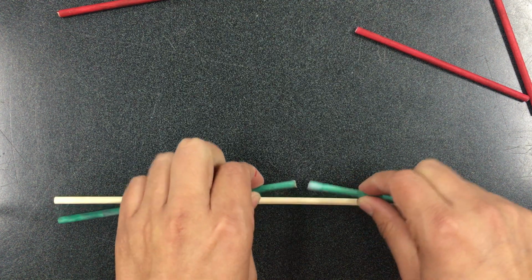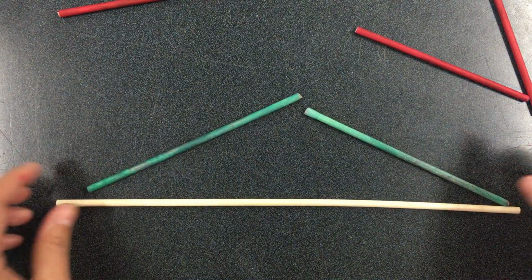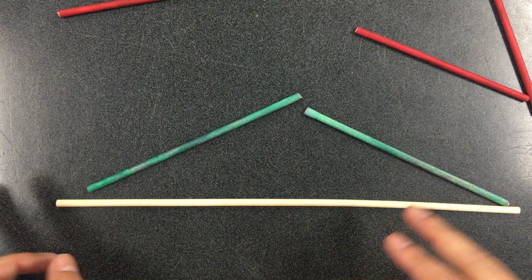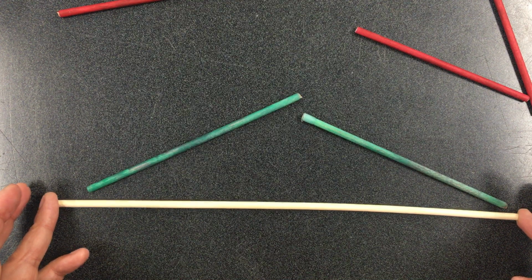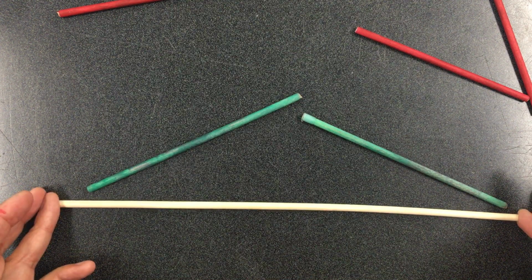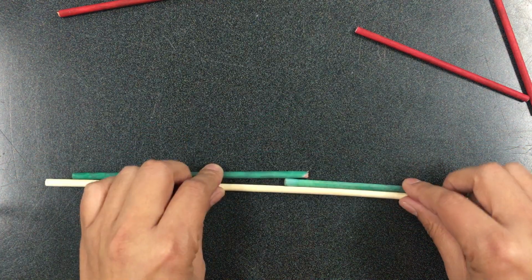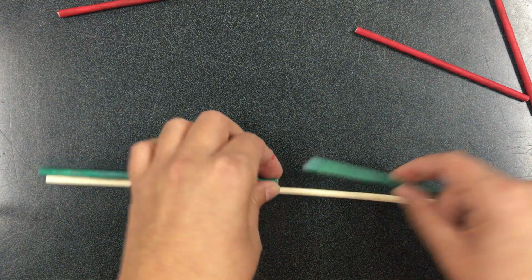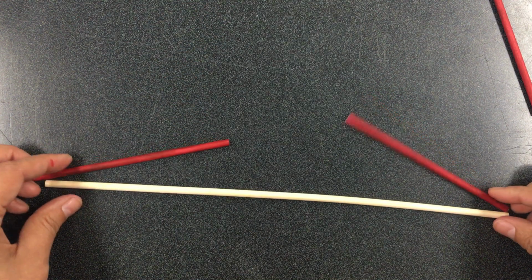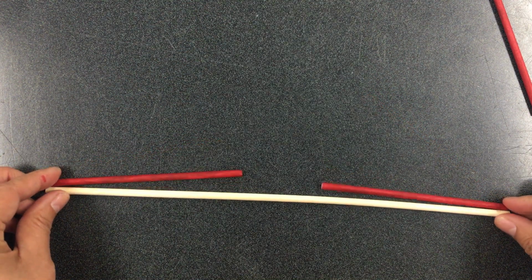So when you add the smallest two sides, the sum has to be greater than the third side. Not equal, not less, because otherwise they don't form a triangle. They form two overlapping lines, or they don't even touch, they don't even close.